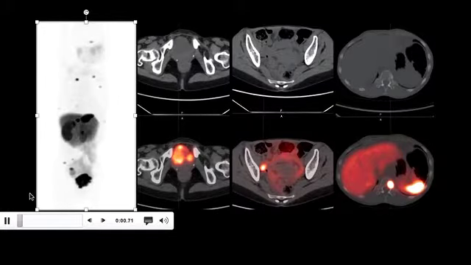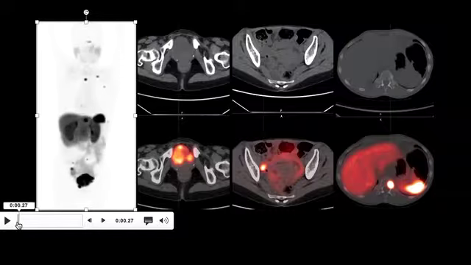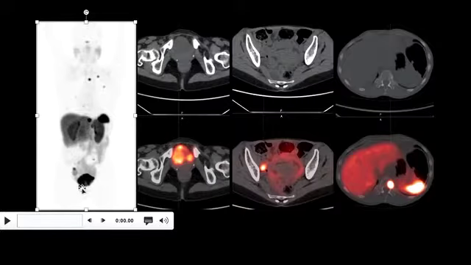involve the lungs, suggesting metastatic disease to the lungs, a focus in the midline, which was in the bones, and then a lot of activity in the bladder, which is in the primary that we saw earlier, as well as activity or radiopharmaceutical excreted from the kidneys into the urinary bladder.